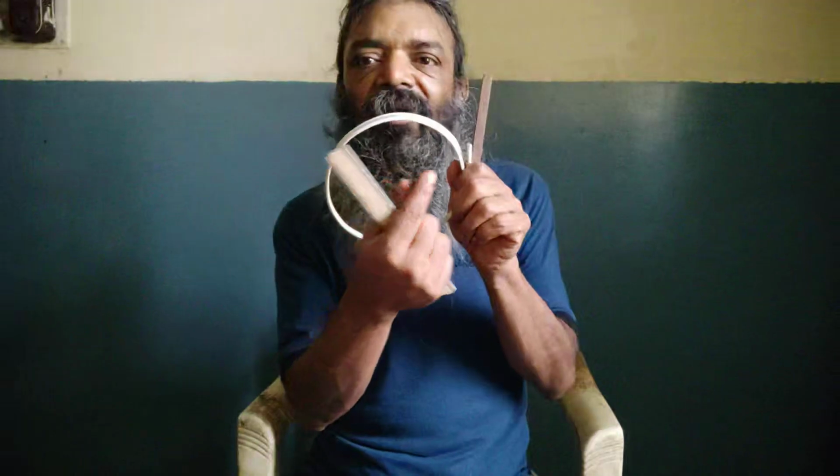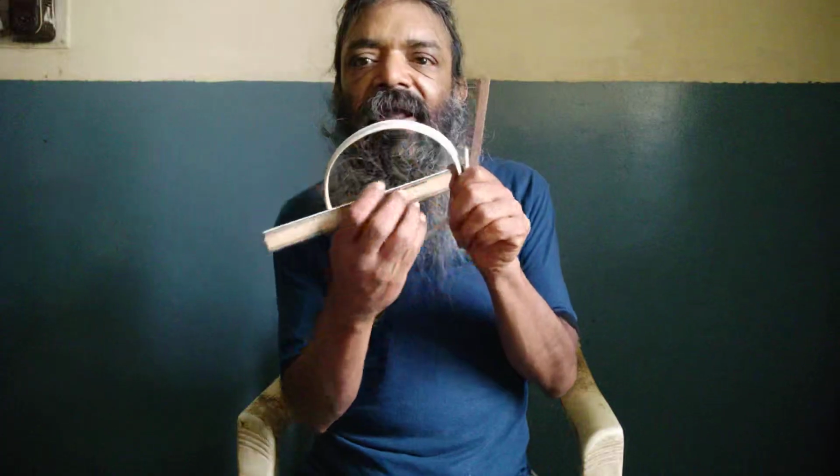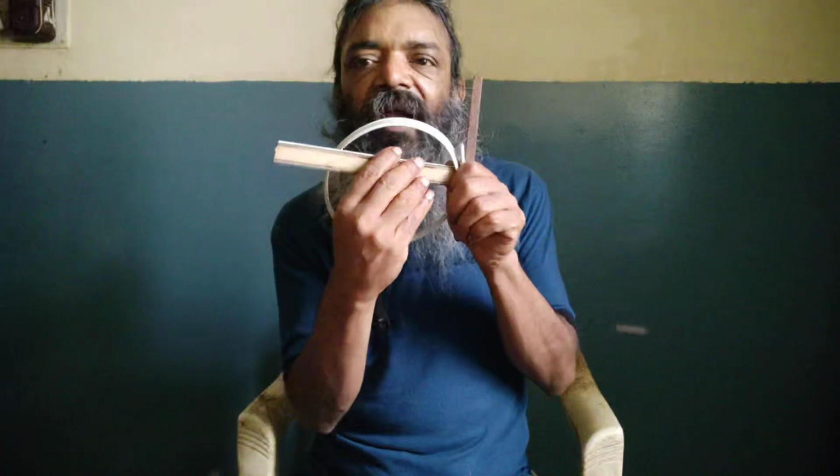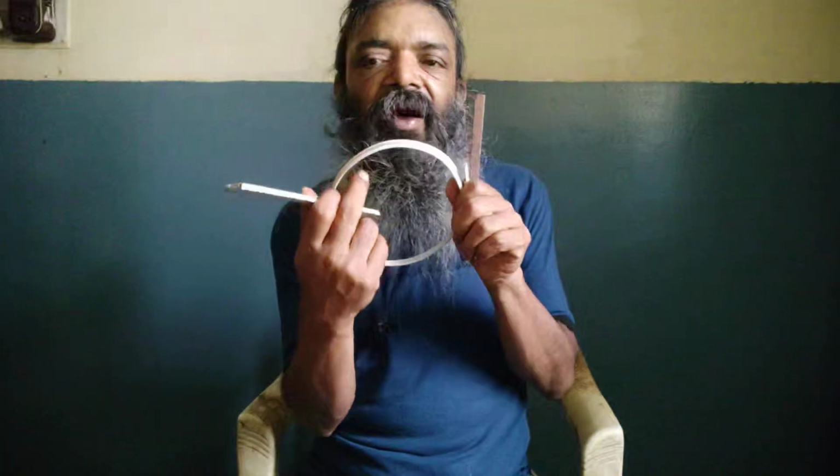But this is not the origin. The origin is here. At any time the radius will be cos theta, depending upon the theta, and the minimum will be 0. So the radius will keep changing as per the theta. So the limit of the radius will be 0 to cos theta, not 0 to a. Here is the catch. Here it is different.